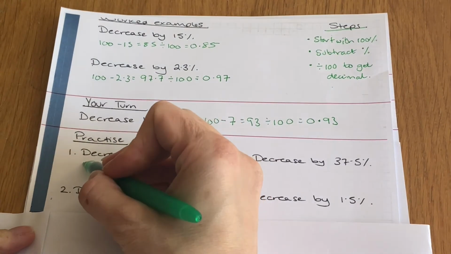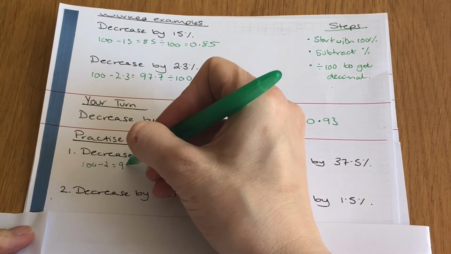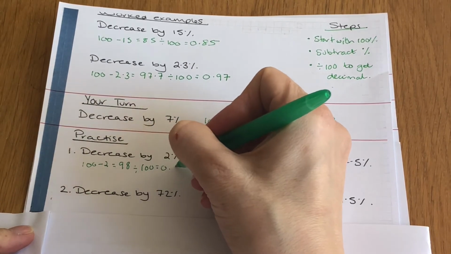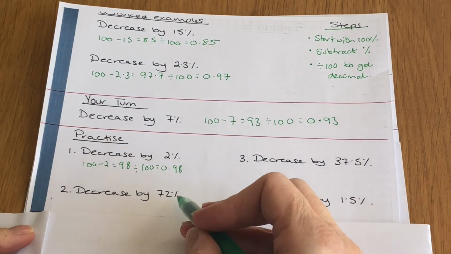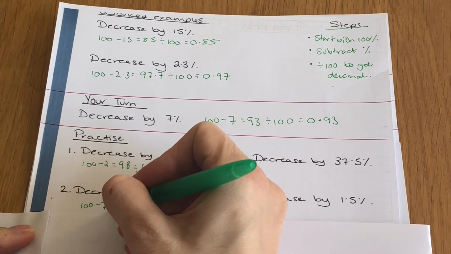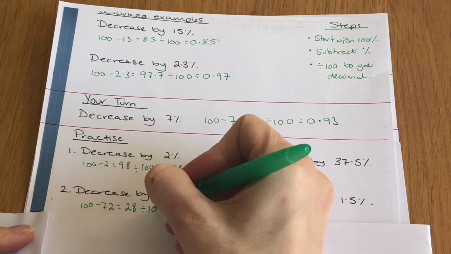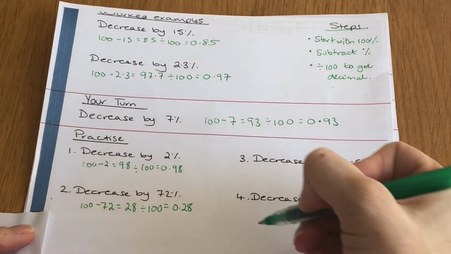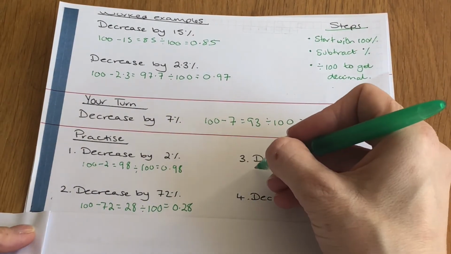Okay then, so 100 minus 2 is 98. Divided by 100 gives you 0.98. Question 2, decrease by 72%. So start with 100 and minus 72, which leaves me with 28. Divide it by 100 to get the decimal. I get 0.28.